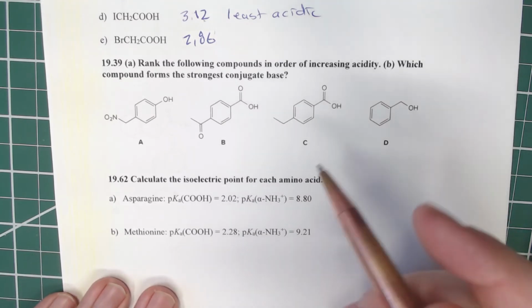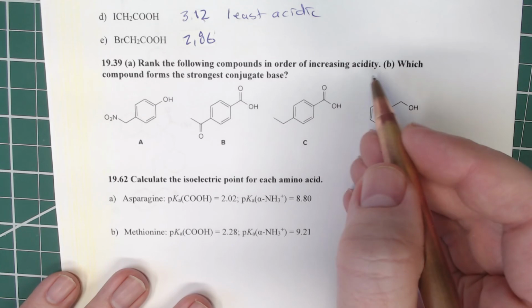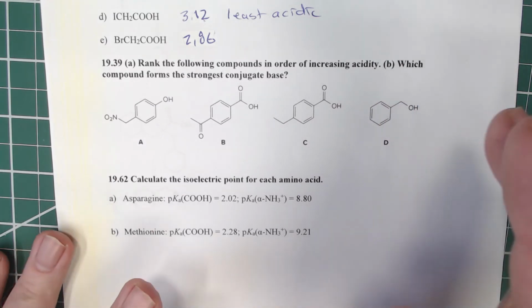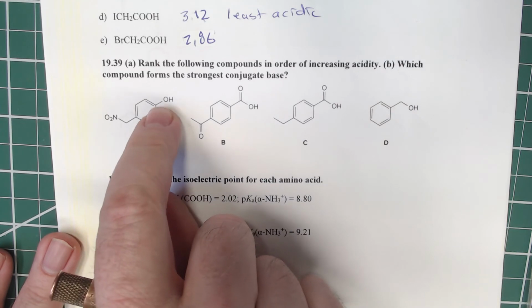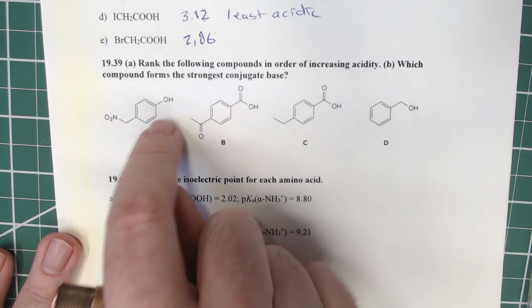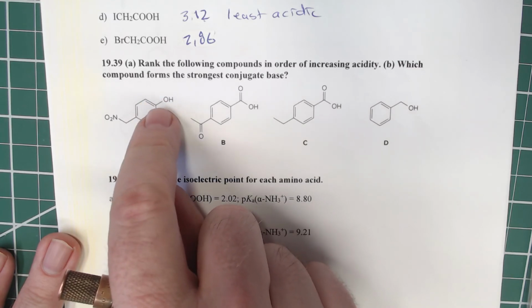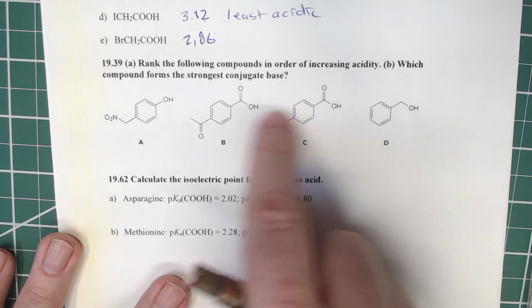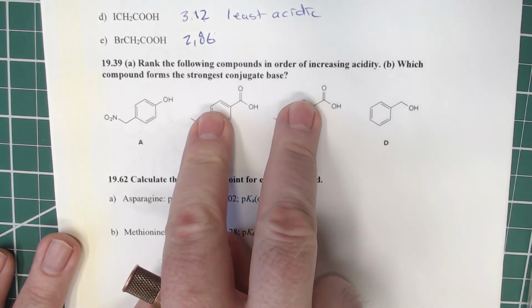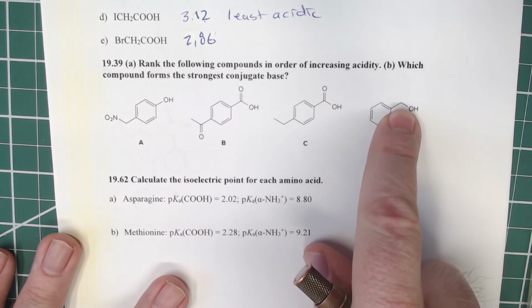All right, so here's number 39. We want to rank the following compounds in order of increasing acidity. So let's evaluate what kinds of compounds we have here. Here we have a phenol. Phenols are not as acidic as carboxylic acid, so we know that this one is not going to be the most acidic. All right, here we have two carboxylic acids. We'll rank them last. And then here we've got a benzyl alcohol.